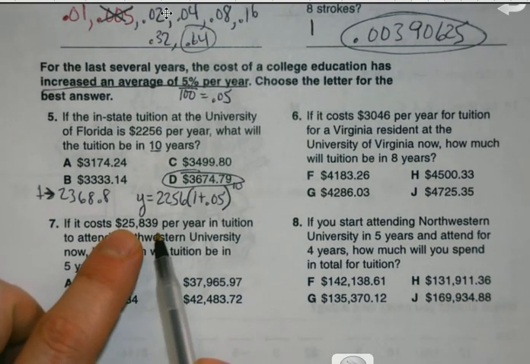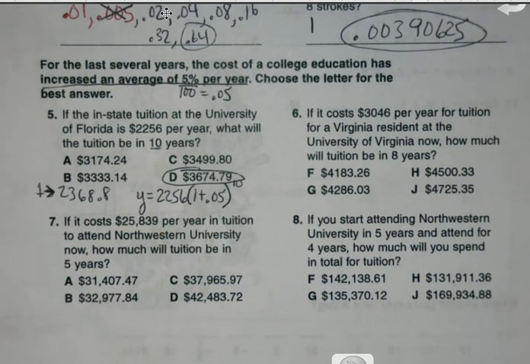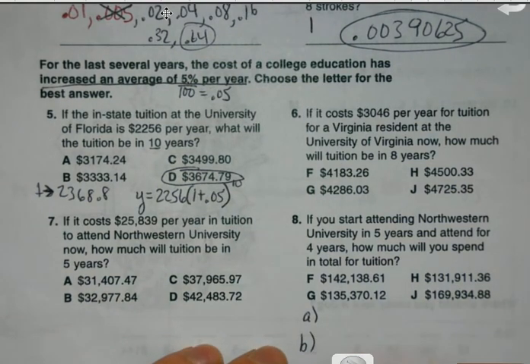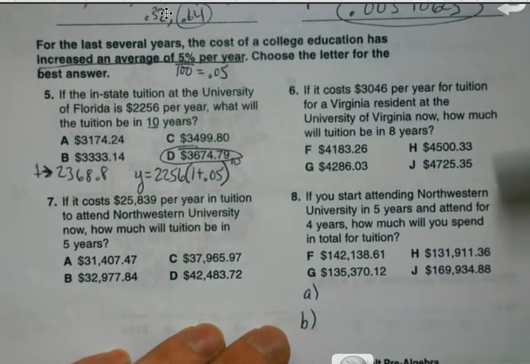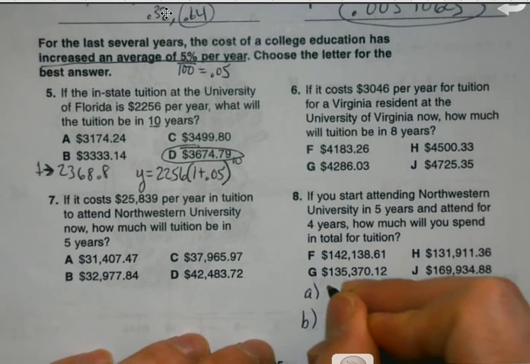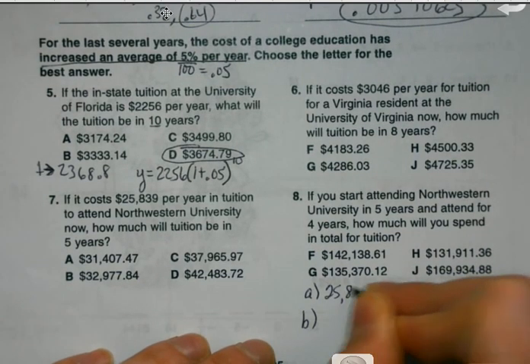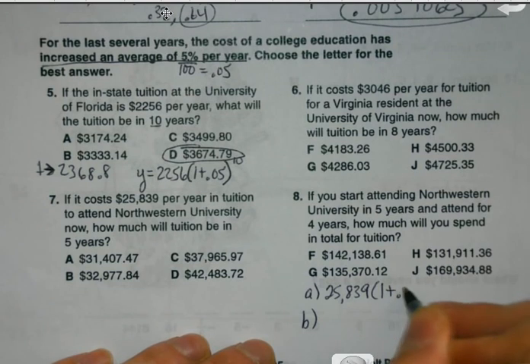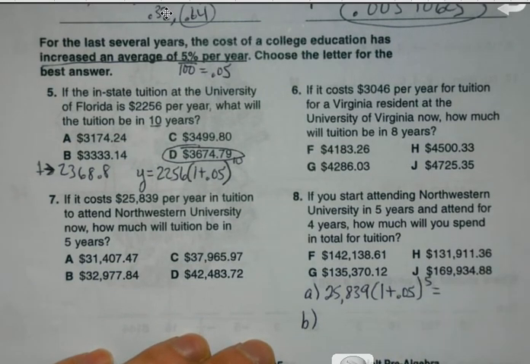Northwestern, there's two parts to this. The first part, I've got to figure out what Northwestern costs in 5 years.